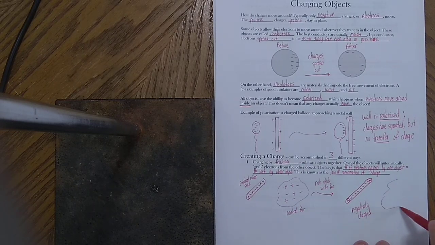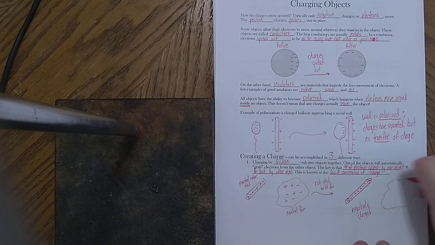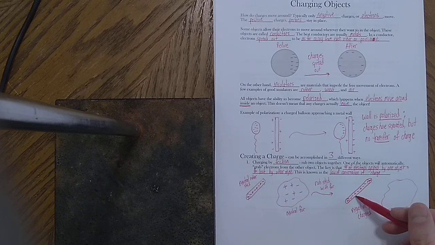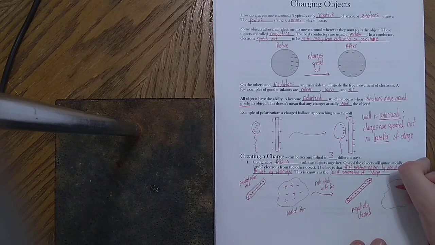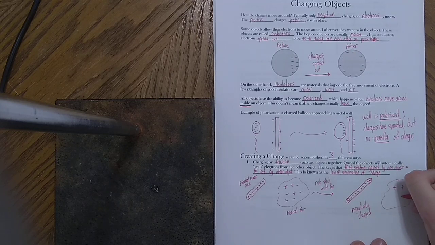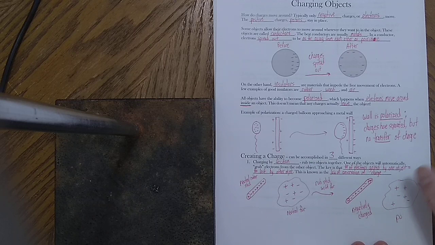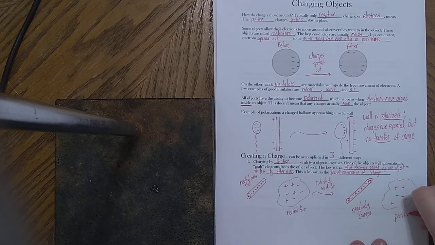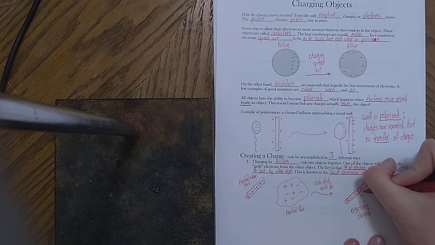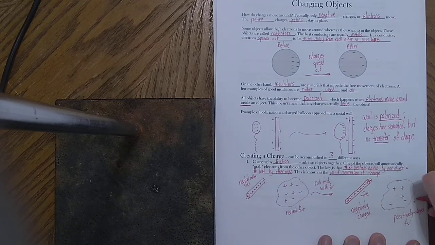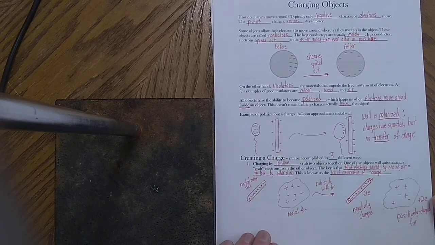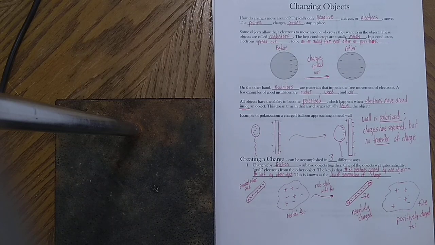What does that mean for my fur? Well, if this gained 2 electrons, this had to lose 2 electrons. Notice I'm keeping the positives in the exact same spot as well. This fur just lost 2 electrons. So now I show it as having positively charged fur. The charge on this would be negative 2e. The charge on this would be plus 2e. Okay? That's how charging by friction works.